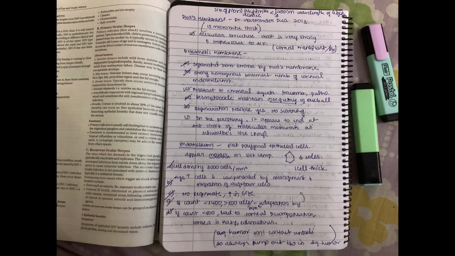Coming to the Descemet's membrane, I asked you to relate it with the Bowman's membrane, right? See, the Descemet's membrane is separated from the stroma by Dua's membrane. That means in between the stroma and the Descemet's membrane, Dua's membrane is present. And this Descemet's membrane is a strong homogeneous basement membrane of the corneal endothelium. It's resistant to chemical agents, trauma, pathological conditions, descemetocele, and it maintains the integrity of the eyeball.